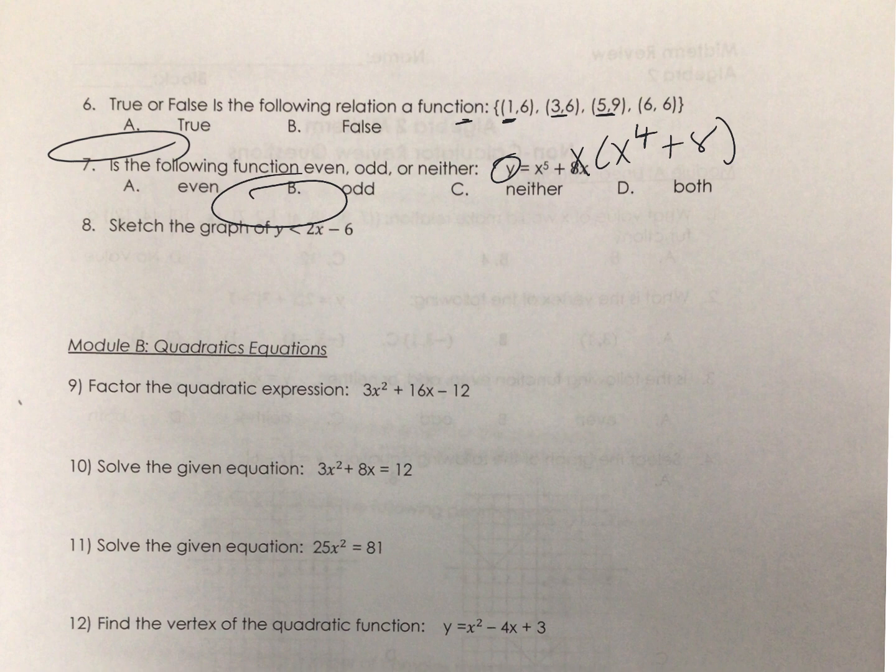When I did Google it, it said it has an odd degree and it's similar to a cubic function, and since it was similar to cubic, I said it was also odd, but I am not sure. Maybe 75% on that one.